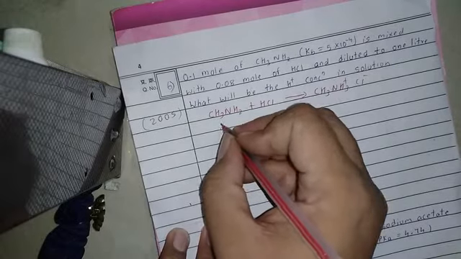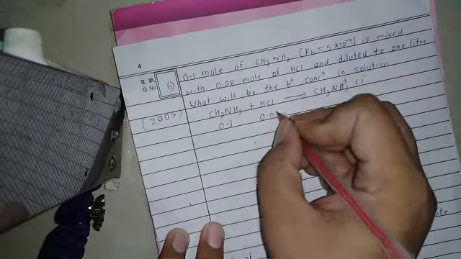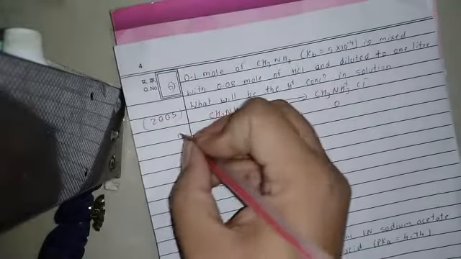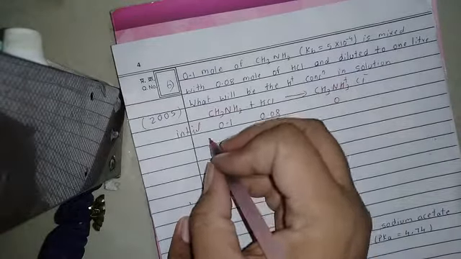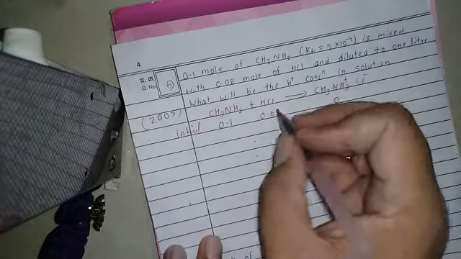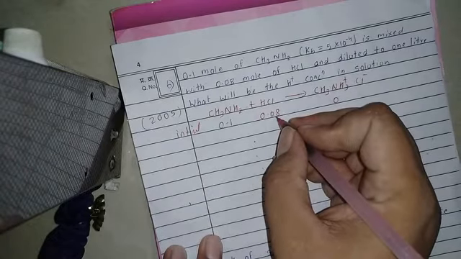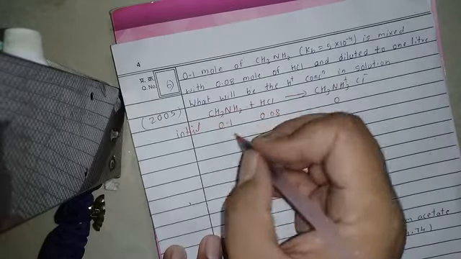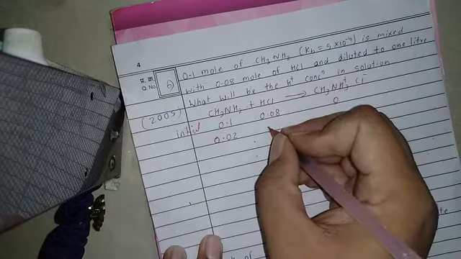So initially we have taken 0.1 molar CH3NH2, HCl we have taken 0.08, and initially the salt will be 0. During the course of the reaction, 0.08 mole of HCl reacts with 0.08 mole of CH3NH2, so remaining will be 0.02.